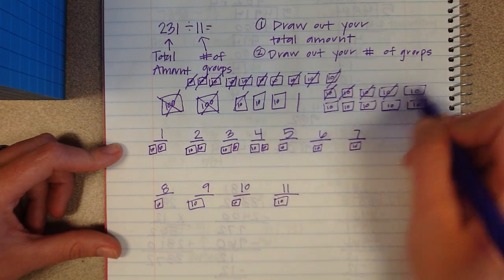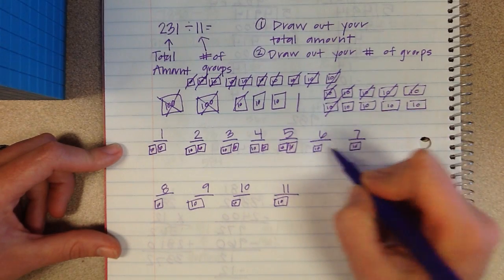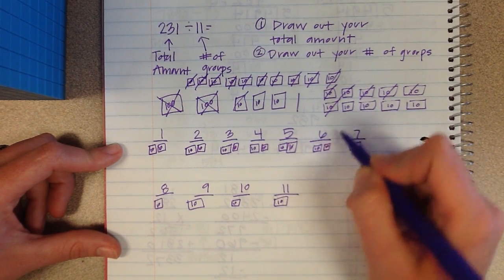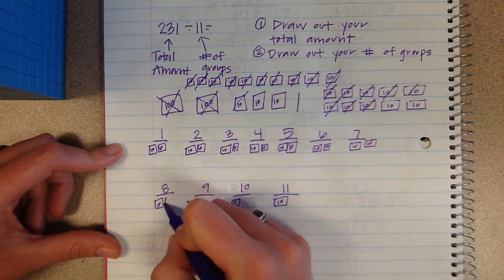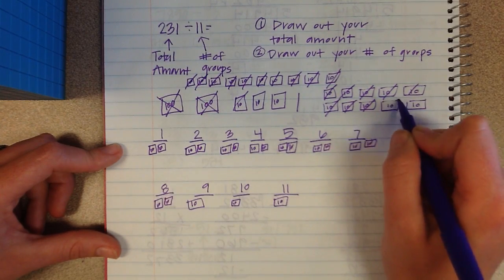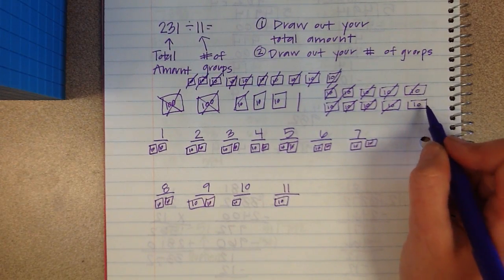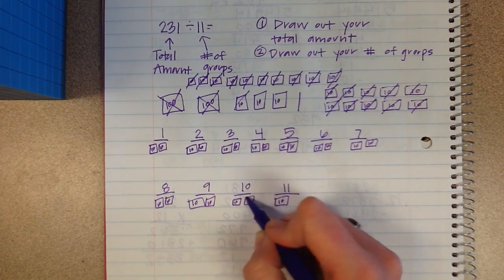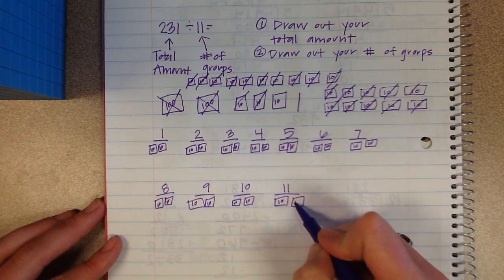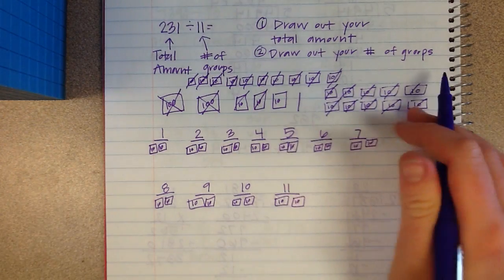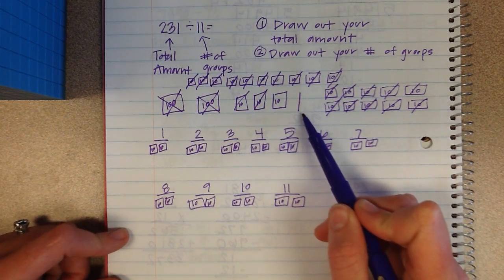See why I said it's important that you don't put them too close together, so that you're not confusing it with another group. Now I'm going to take one from over here. Now I've passed out all of those, and all I have left is 110 and 1.